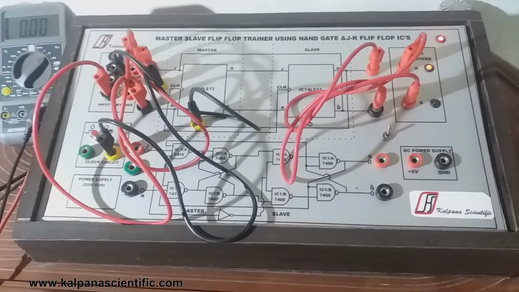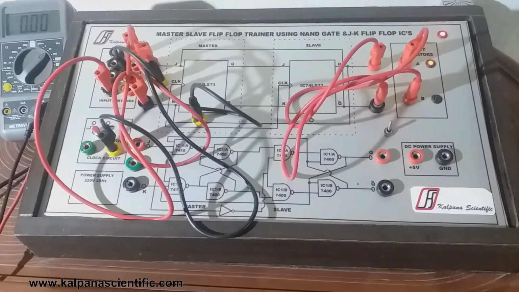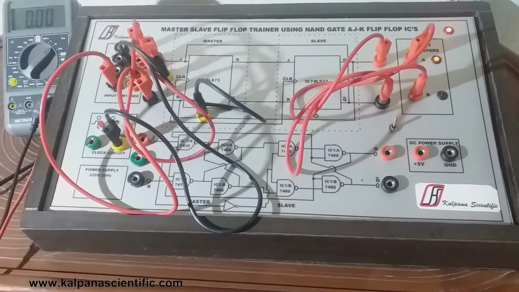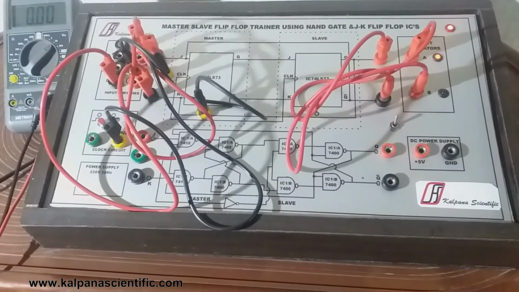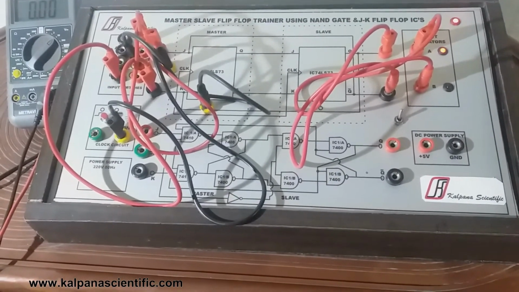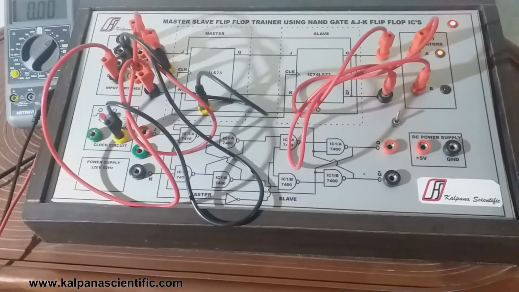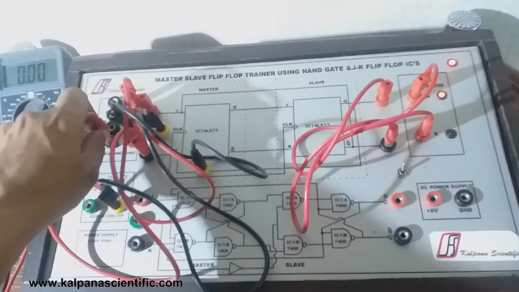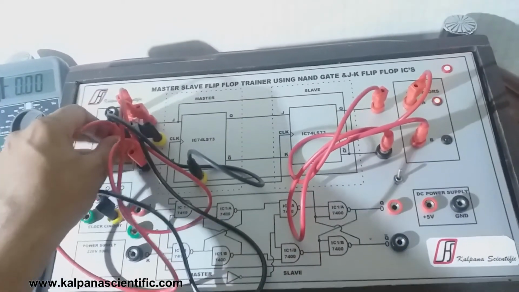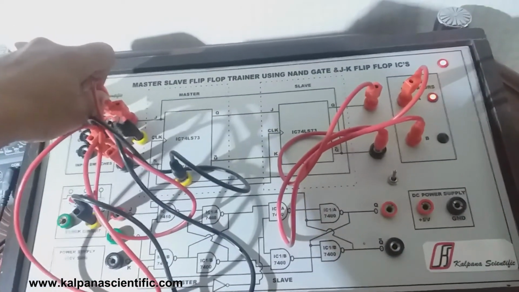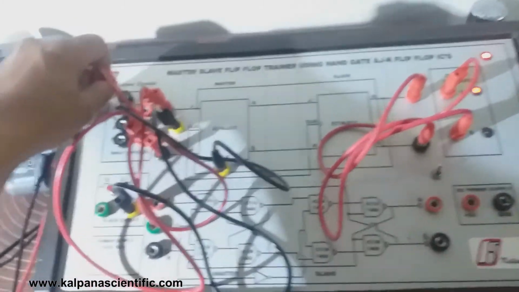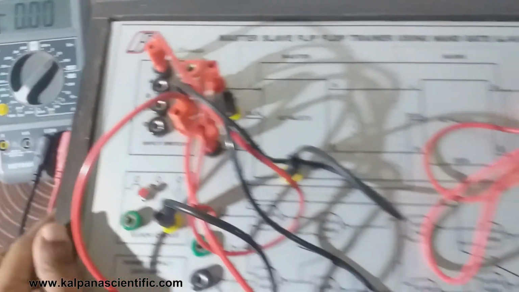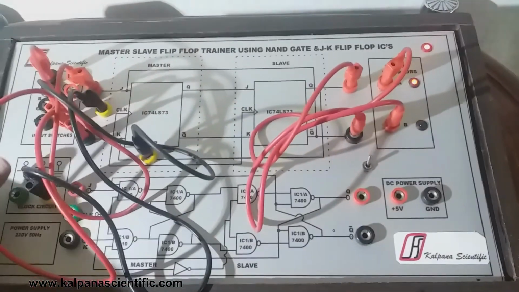Now let's take the flip-flop to its reset state. To do this, we shall connect its J input to logic low and K input to logic high. Rest of the connection will remain same. Now we shall apply one clock pulse.